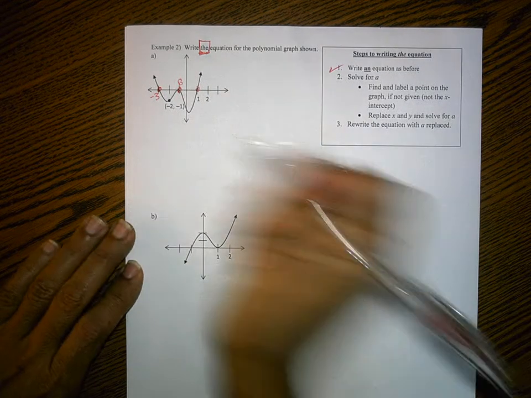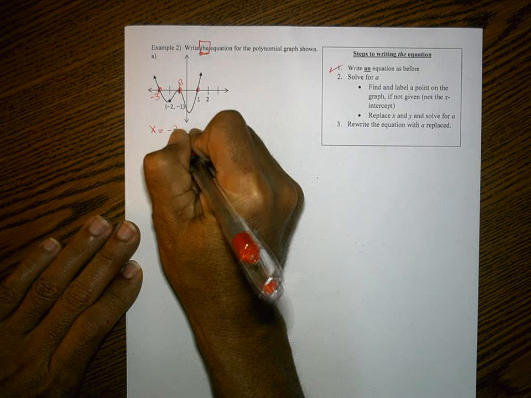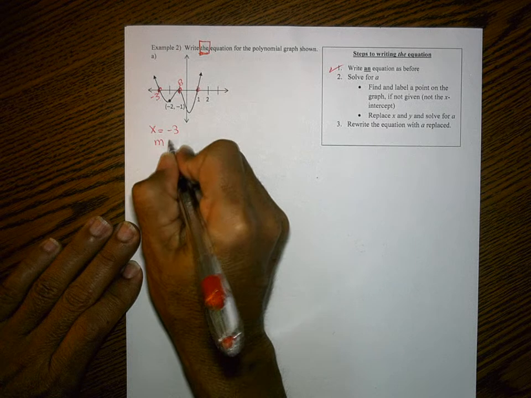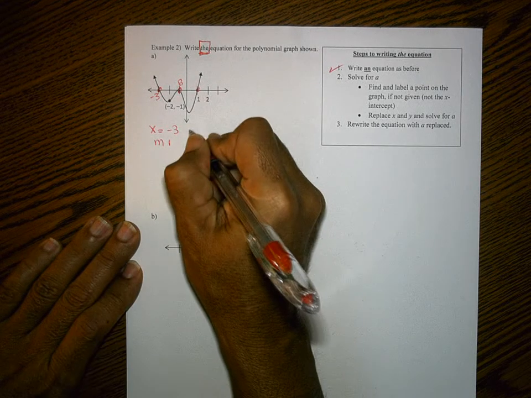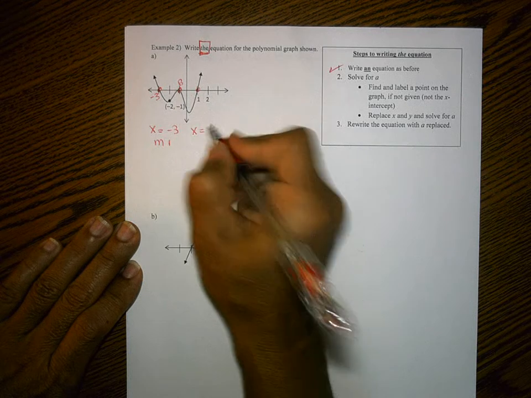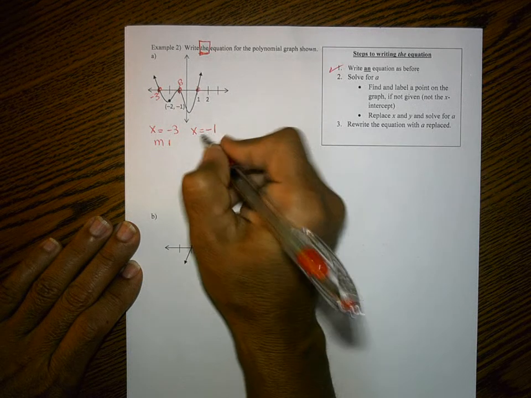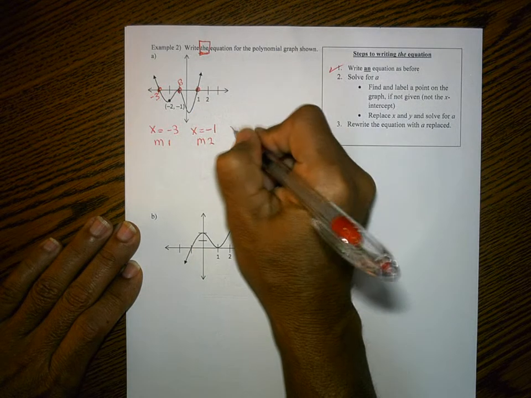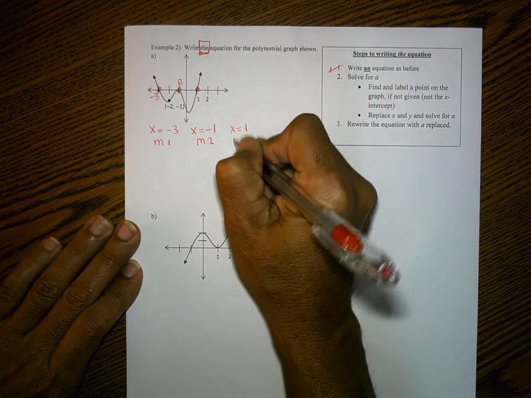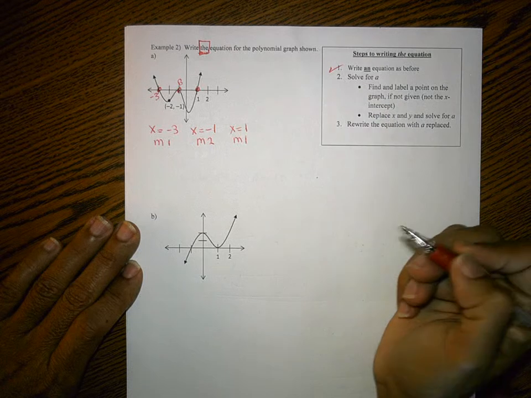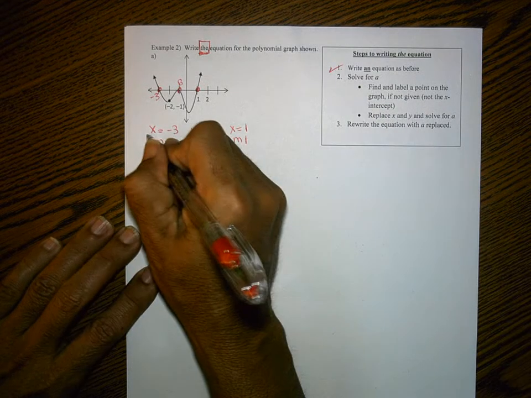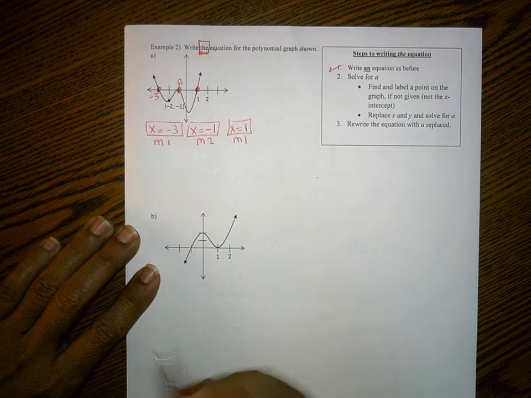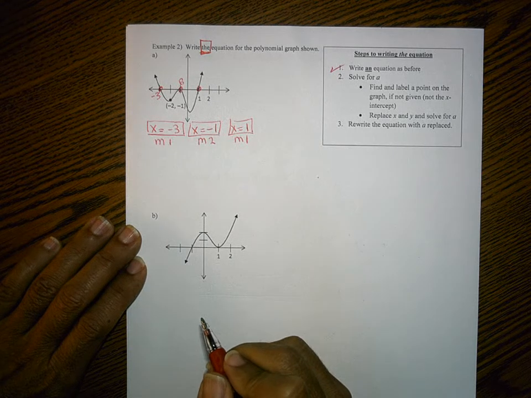So let's go ahead and list them. X equals negative 3. There's one of the intercepts right here, and we crossed it. Because we crossed it, it is multiplicity 1. And then we have x equals negative 1. Because we bounced, it is multiplicity 2. And then there's this other one right here, which is x equals positive 1, and it is multiplicity 1 because we crossed. So I have 3 x-intercepts: 1, 2, 3.